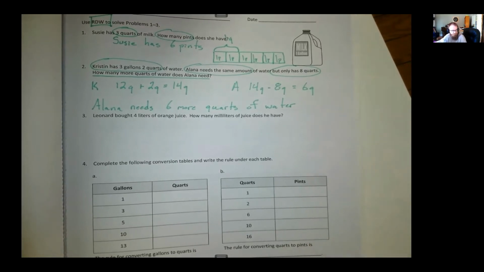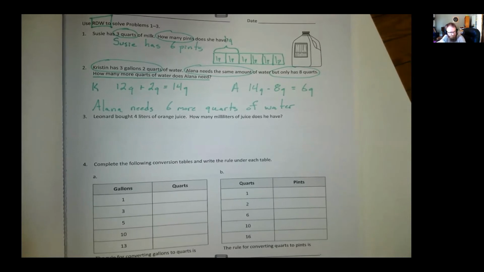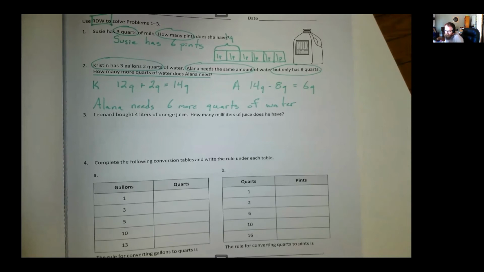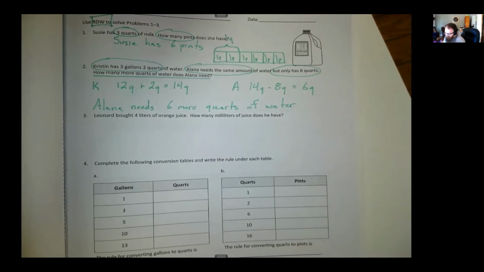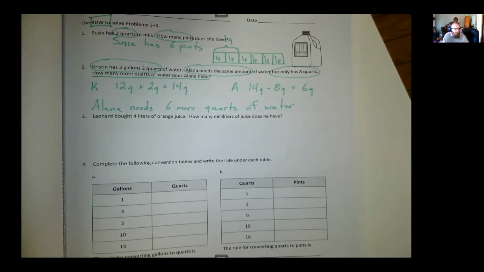Okay, Leonard bought 4 liters of orange juice. How many milliliters of juice does he have? So these are tough because we didn't talk about liters and milliliters in this lesson. What you need to remember is that liters and milliliters are part of the metric system, and that everything works in units of tens, hundreds, and thousands.